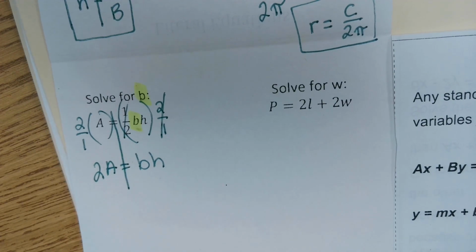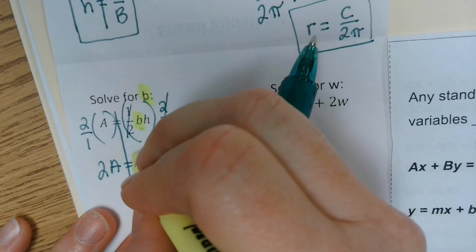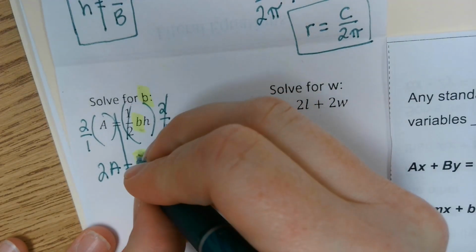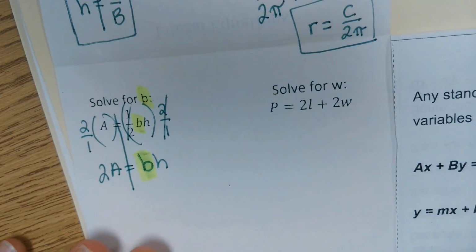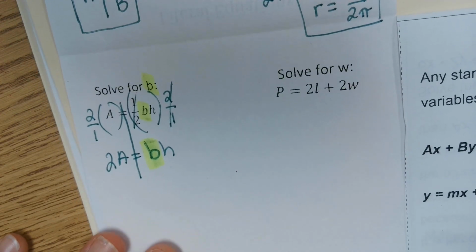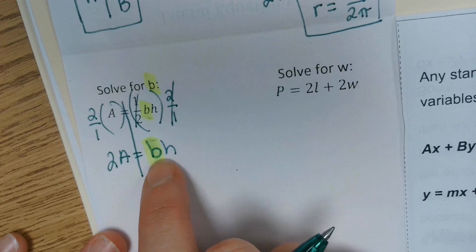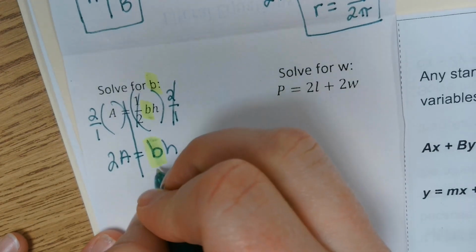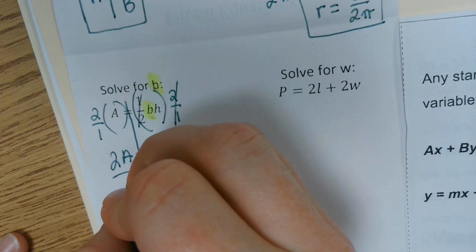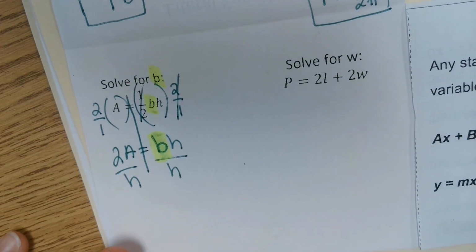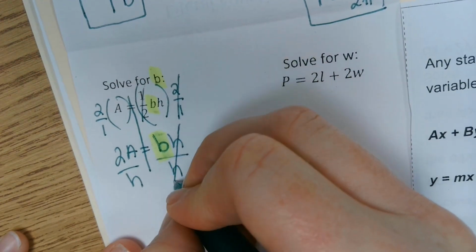Okay, I still need to solve for b, so I'm going to highlight b again. I need to get b by itself. So this is a multiply. So the opposite is divide. h divided by h cancels.